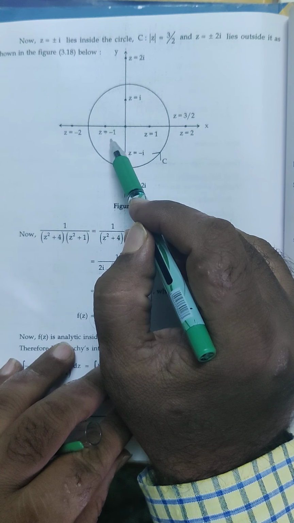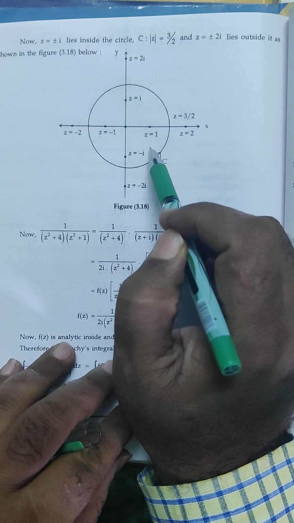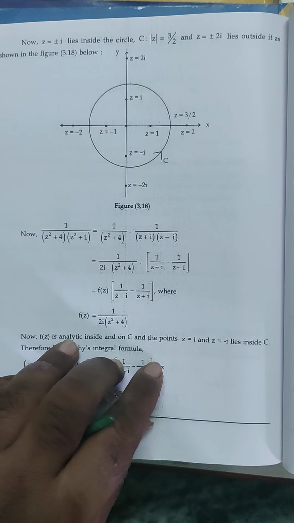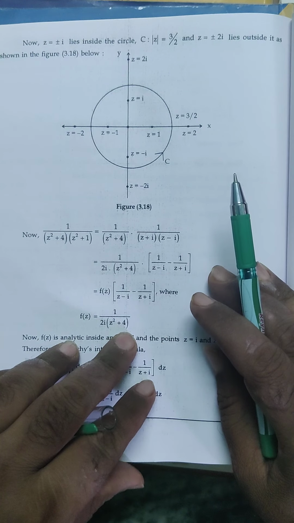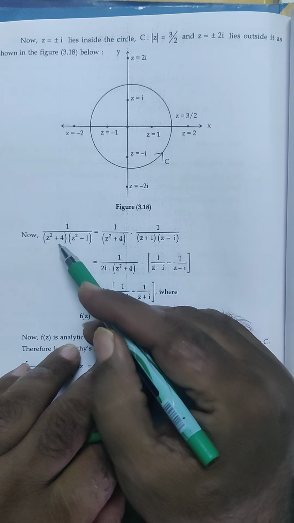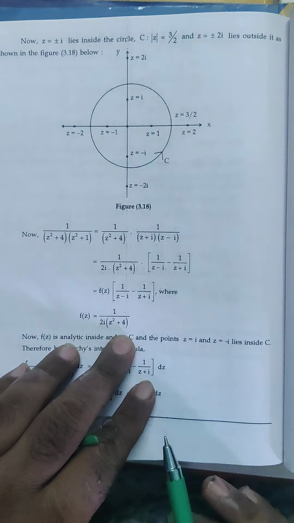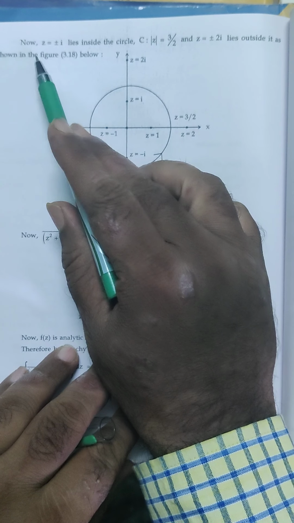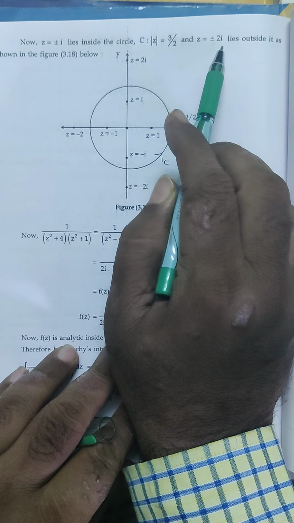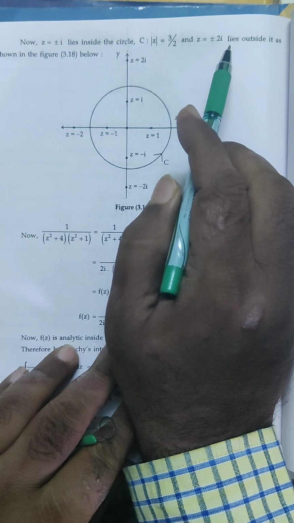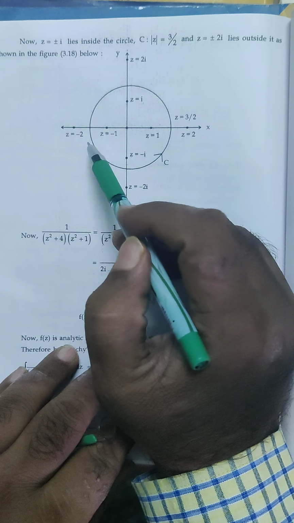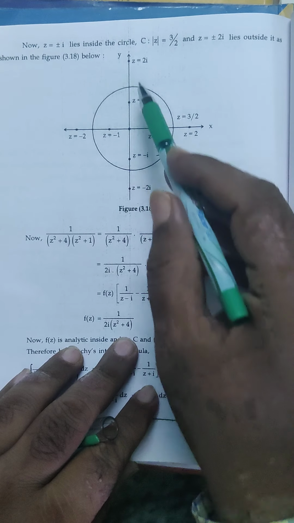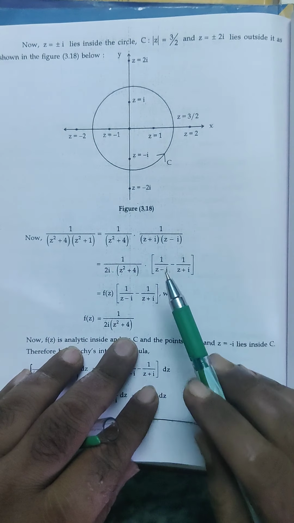Therefore z = −i lies inside the circle, z = i lies inside the circle, at which the given function 1 upon (z² + 4)(z² + 1) is not analytic. z = ±2i lies outside the circle, as shown in the figure.